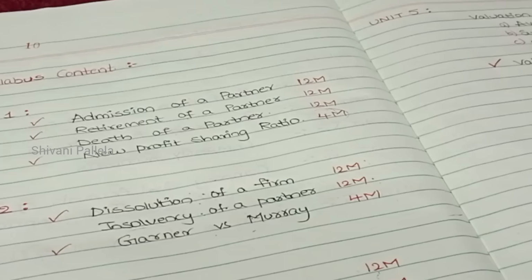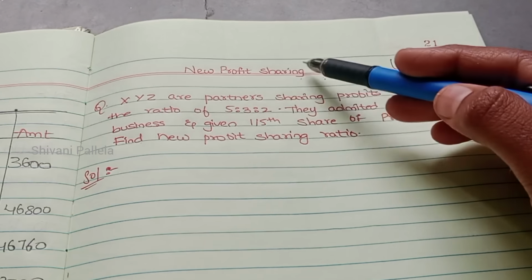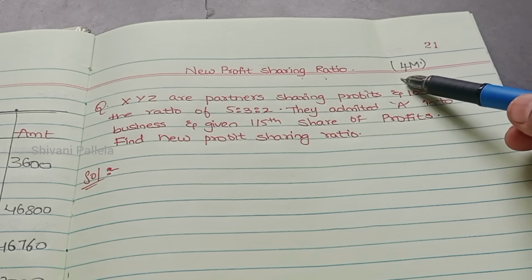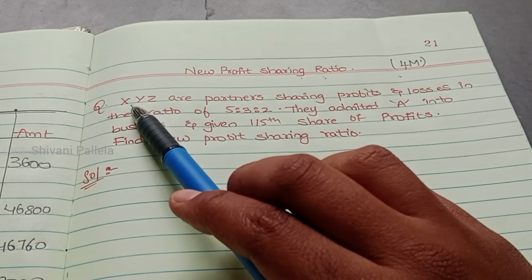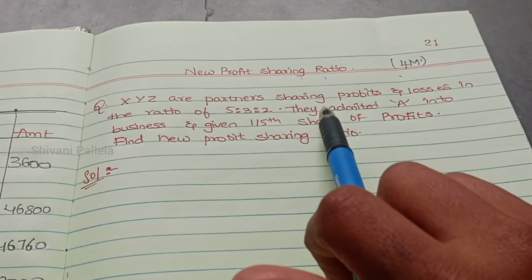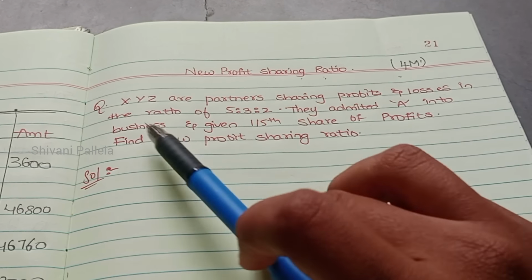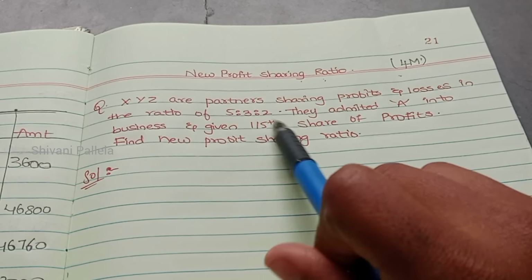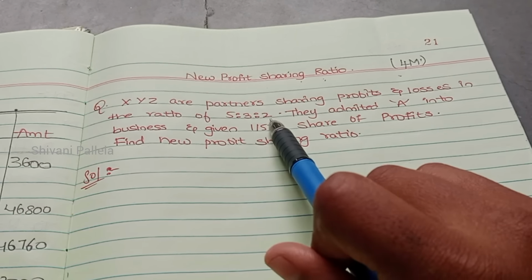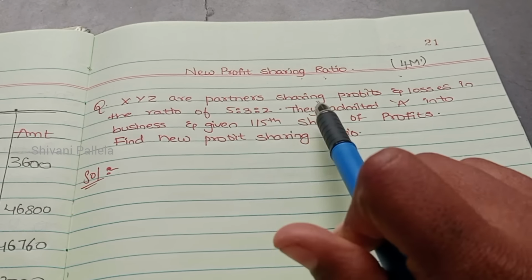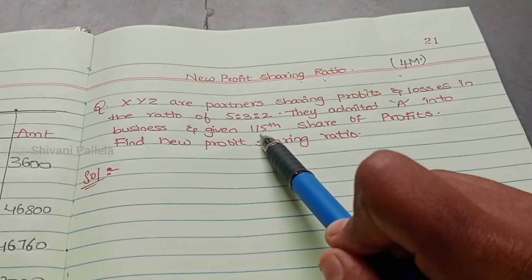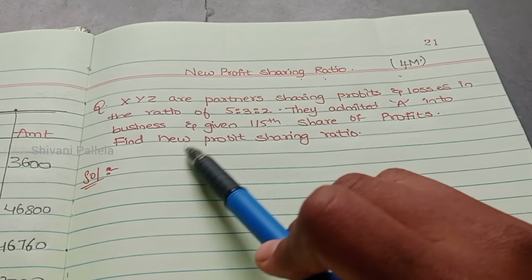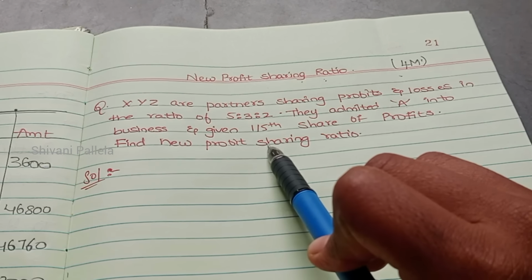Students, now we will discuss the new profit sharing ratio calculation, which they will definitely ask as a short problem. How will the question come? X, Y, Z are partners sharing profits and losses in the ratio of 5 is to 3 is to 2, means 5 by 10, 3 by 10 and 2 by 10. They admitted A into the business, and they said A gets 1/5 of the share of future profits. Find the new profit sharing ratio.